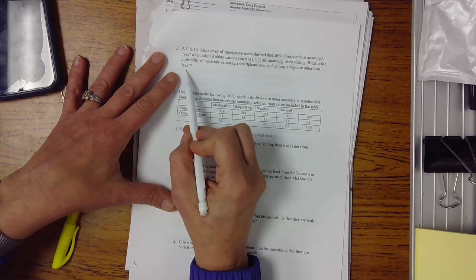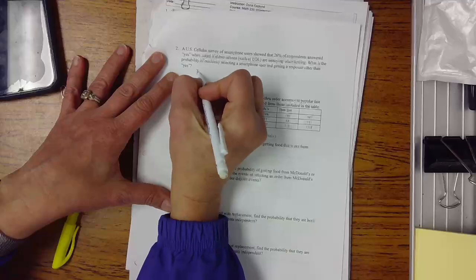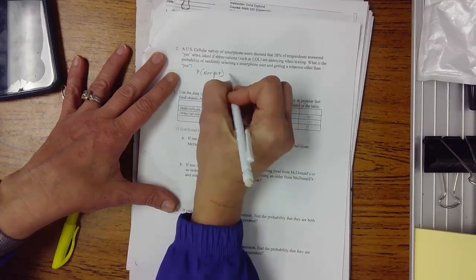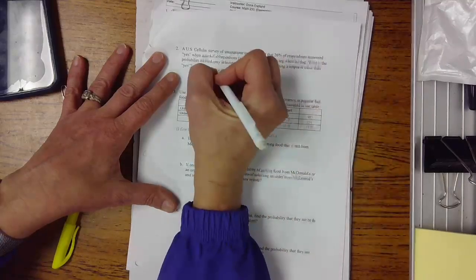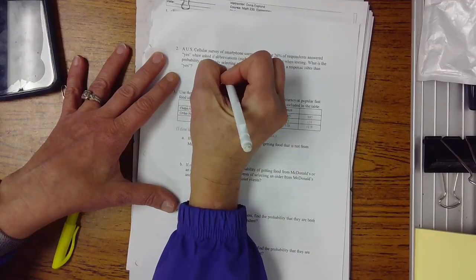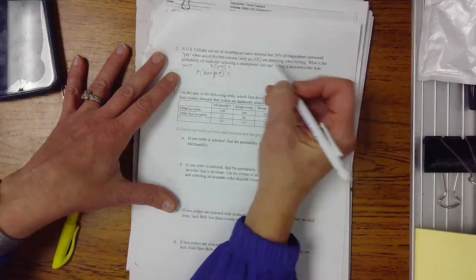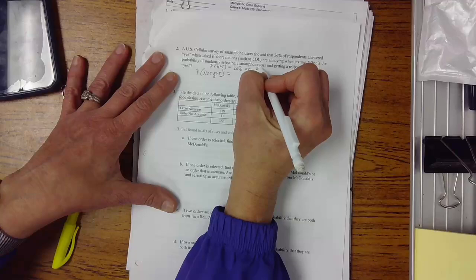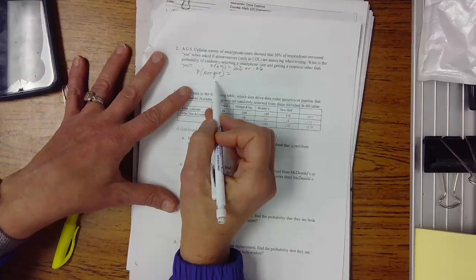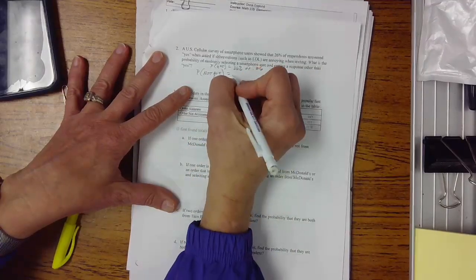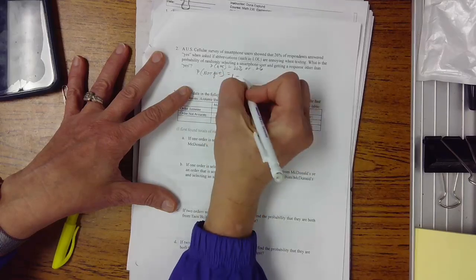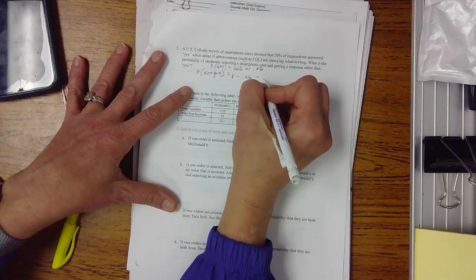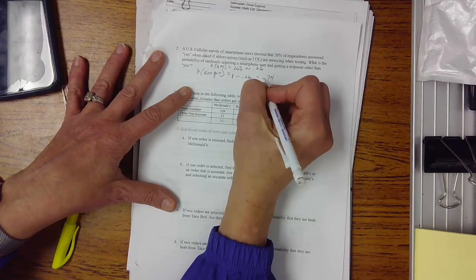And so in this case, since the probability we're looking for is not yes, if we have the probability of yes equal to the 26%, or remember we're going to use 0.26, then the probability of not getting yes would be the opposite, so it would be 1 minus 0.26. And that in this case is going to be 0.74 or 74%.